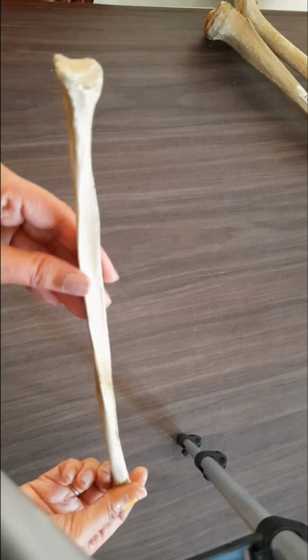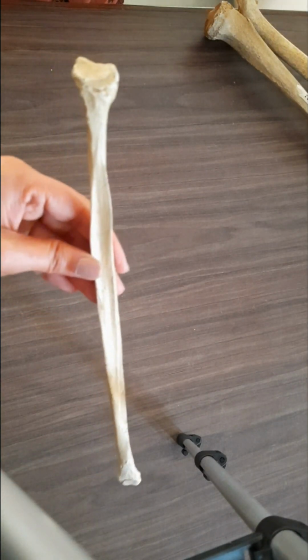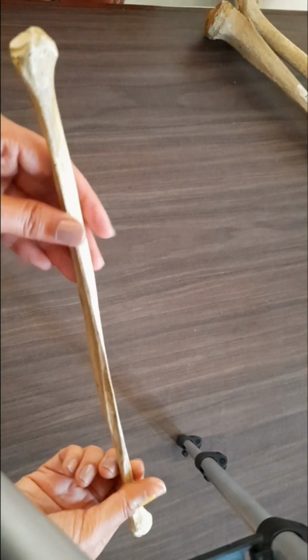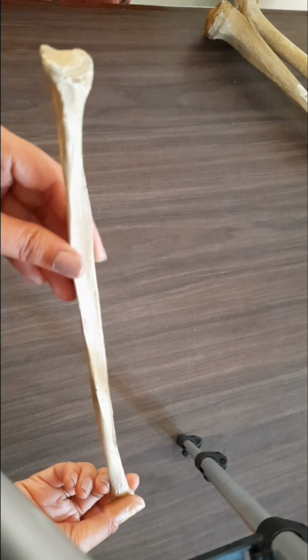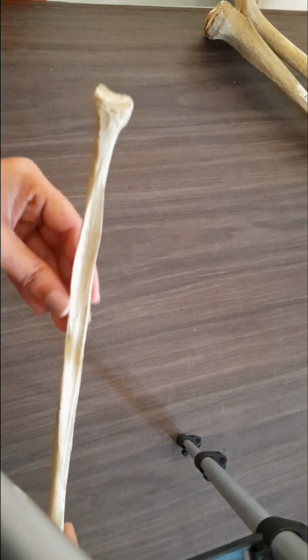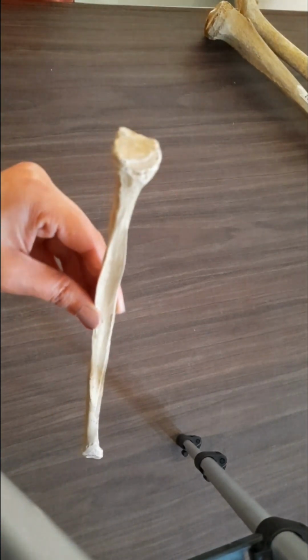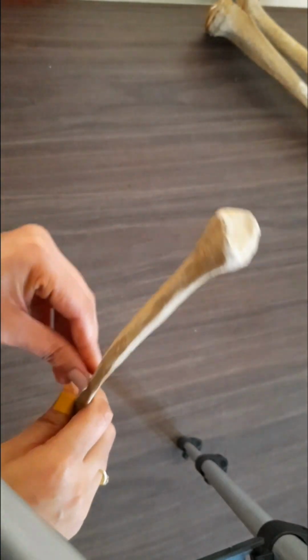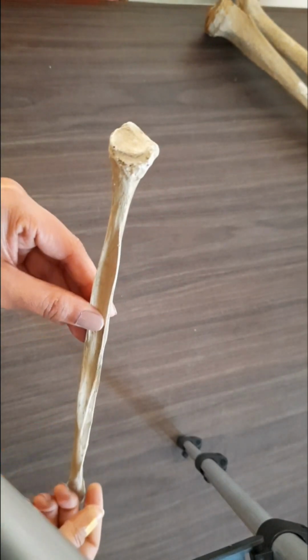Now the clinical anatomy of the fibula. It helps in bone grafting. The fibula bone is mainly supplied by the peroneal artery, and it enters the bone from the posterior surface.